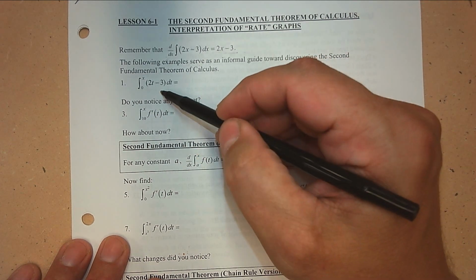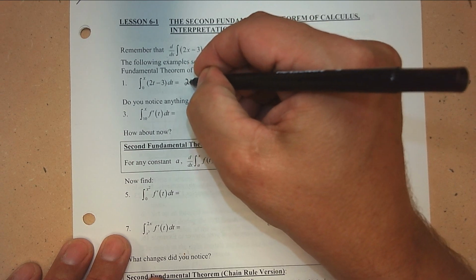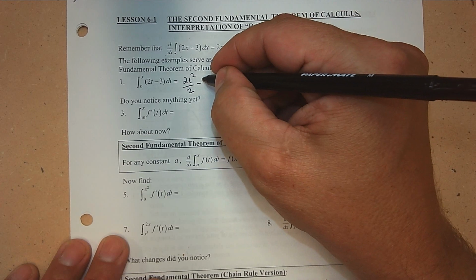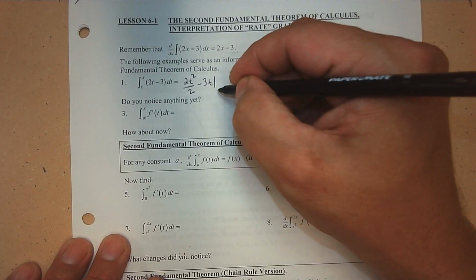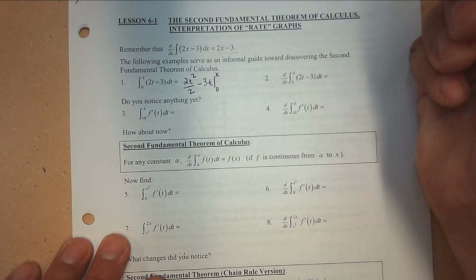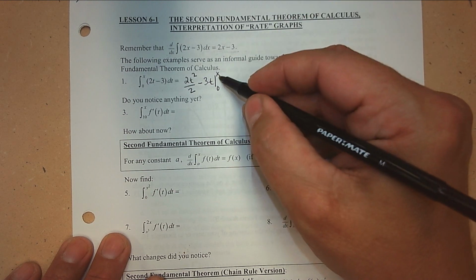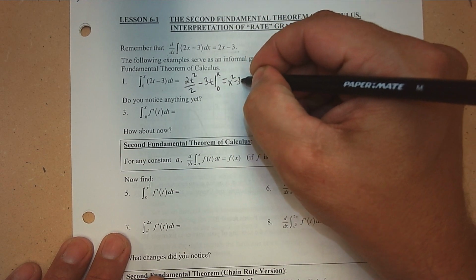How do I integrate that? Well, I'm going to add 1 to the exponent and then divide by that exponent. I'm going to add 1 to the exponent, divide, but I don't need to divide by 1. And I'm going to substitute in. The upper bound in this case is x, and the lower bound is 0. If I plug in x, notice the 2's divide out. I'm going to be left with x squared minus 3x.